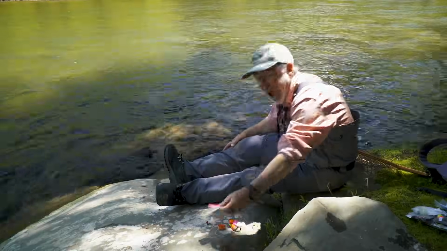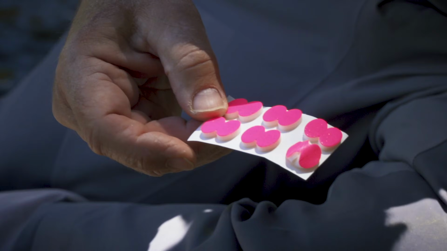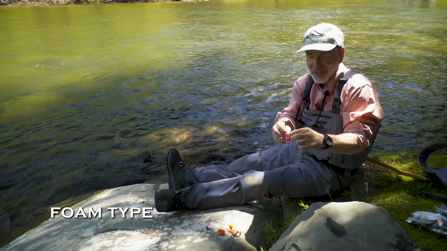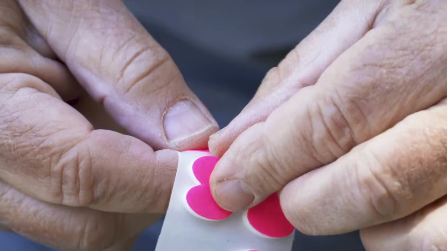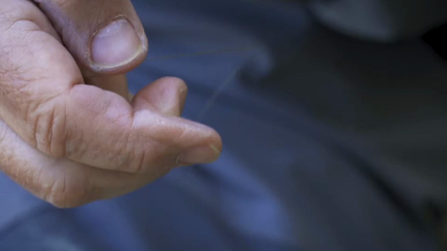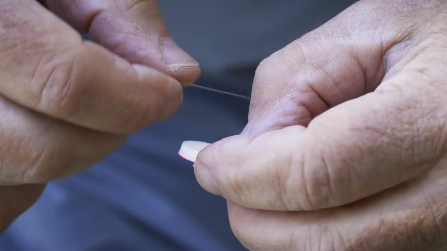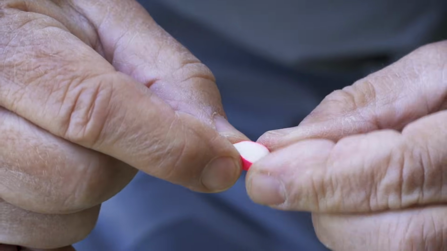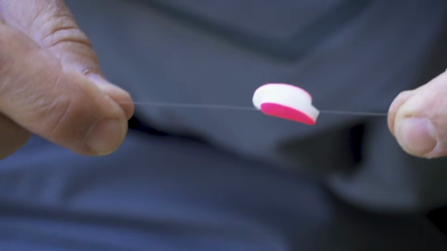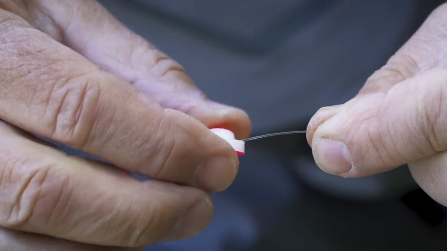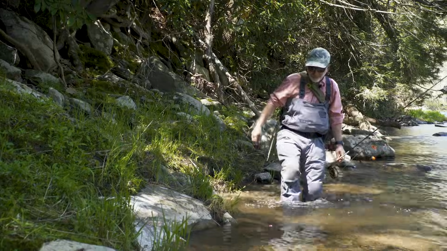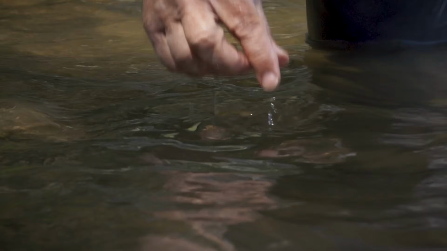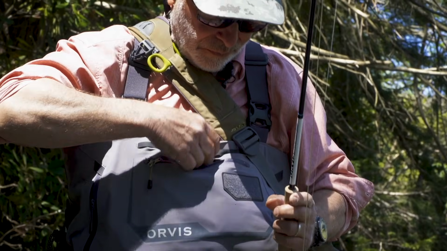Then there's a type I don't really like very much. They're really easy to use. They're made out of foam, and they have sticky stuff on the back. And you pull them off, and you fold this over your leader, and then it holds it in place. Now, some people like them because they're very light and very sensitive, but you can't move them on your leader, and you find them all over the riverbank because they come off and they never disintegrate. So I don't particularly care for this kind of indicator.